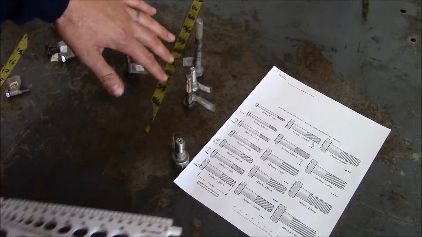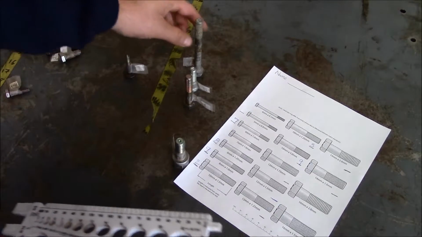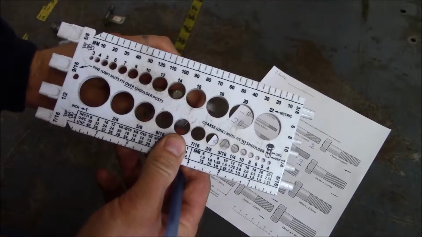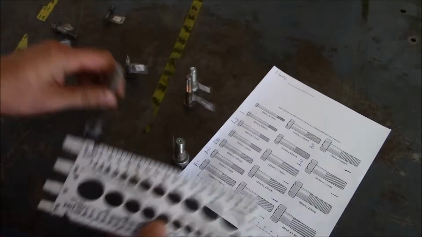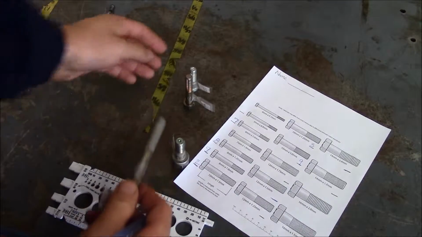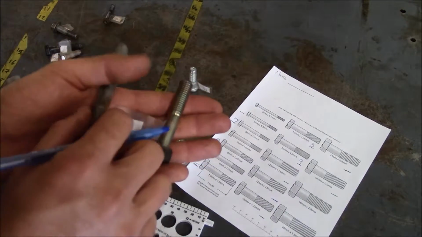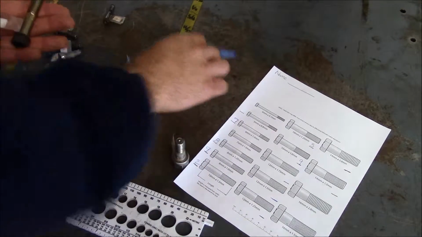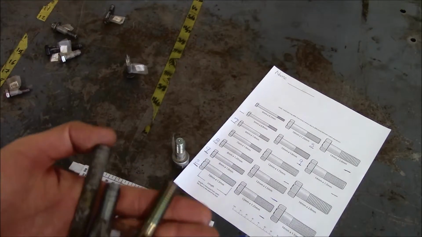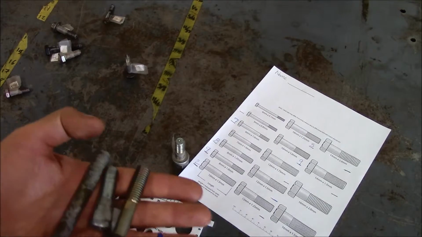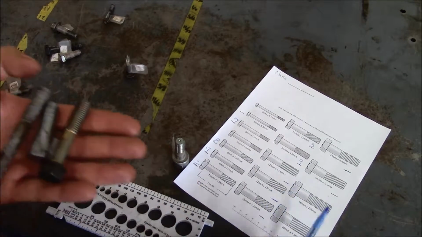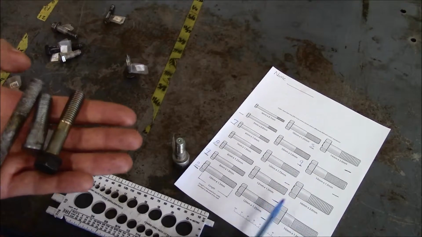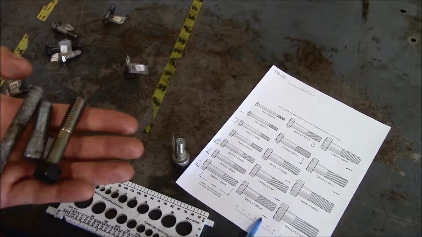I got another group of 3, and these are going to be our 12mm fasteners. I'll check that with my gauge. And I'll do the same thing. I'll line these fasteners up, threads that are closest together to threads that are furthest apart. And I have 3 pitch sizes here. I've got 12x1.75, 12x1.5, and 12x1.25.